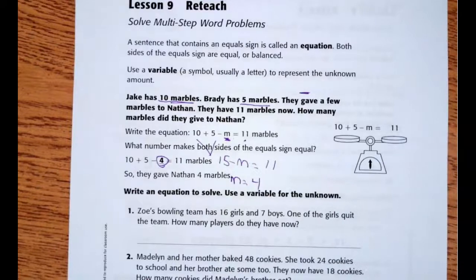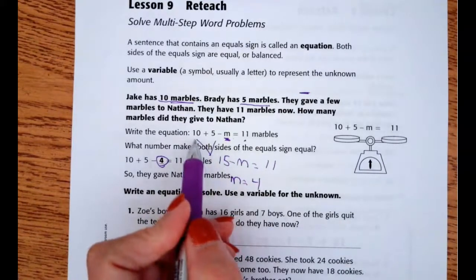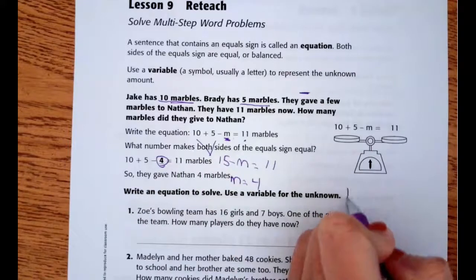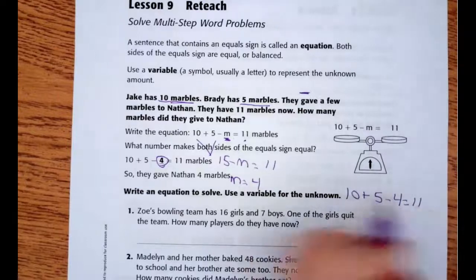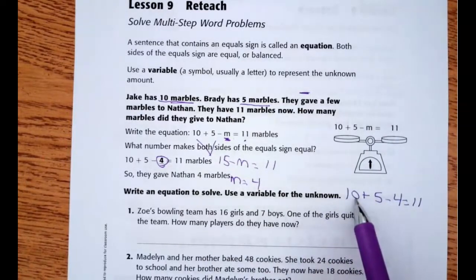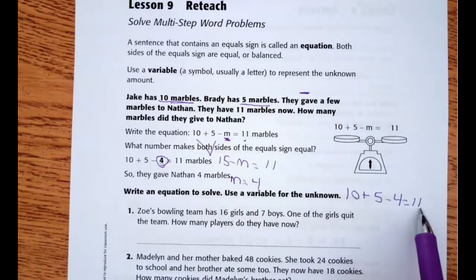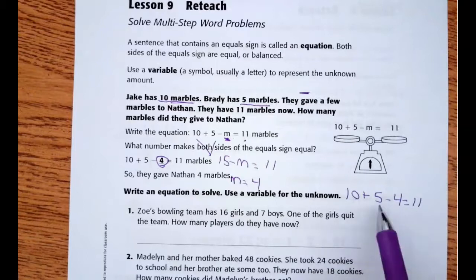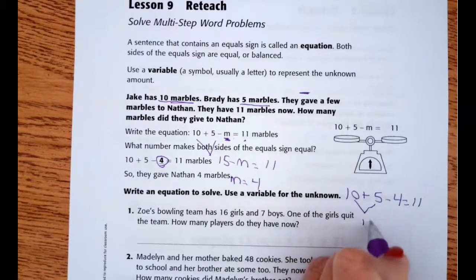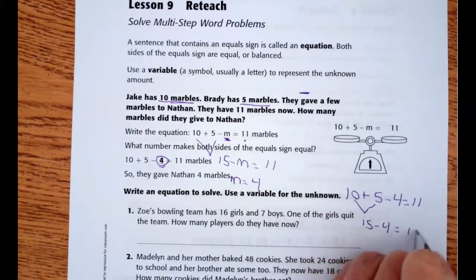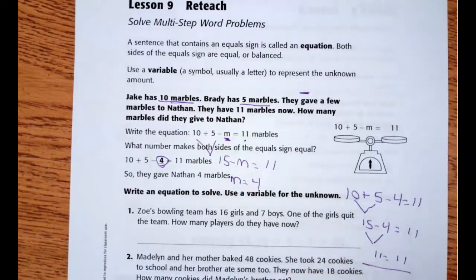Now, you want to make sure that that works. So I go back to my number sentence. I'm going to rewrite my number sentence and plug in what I think m is. All right, so I have 10 marbles from Jake plus 5 marbles. We gave 4 marbles to Nate, and it should equal 11. So my equation here should be equal. The left side should be the same as the right. Well, 10 plus 5 is 15, minus 4 equals 11, and then 15 minus 4 is 11. All right, so your equation is equal, so you know that your problem is correct.